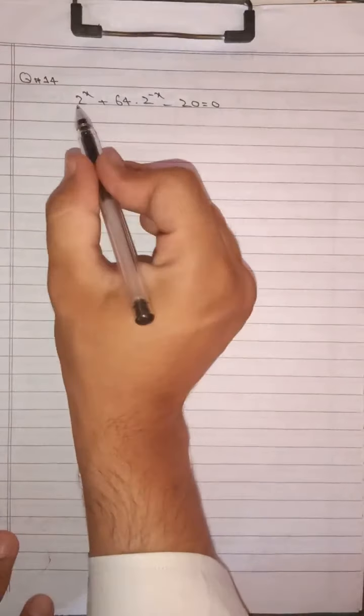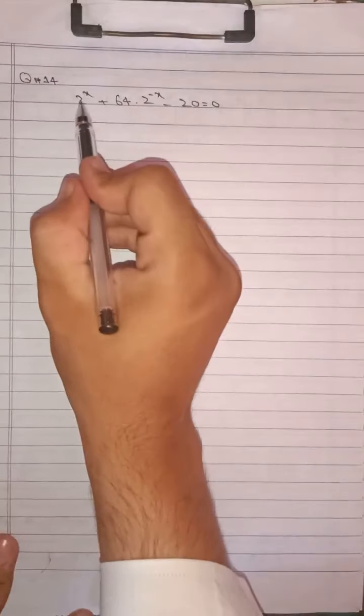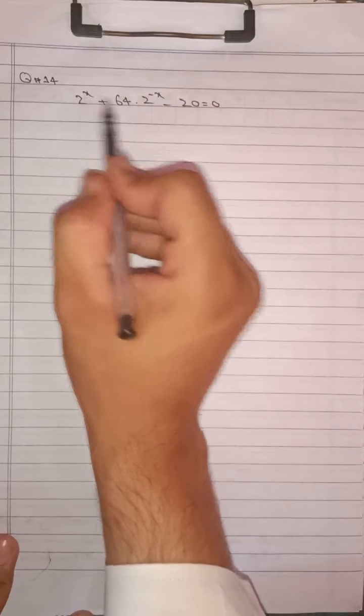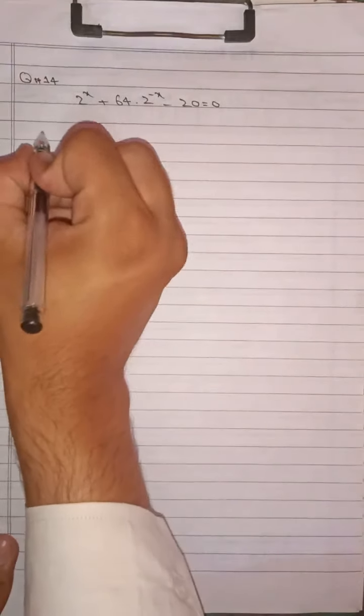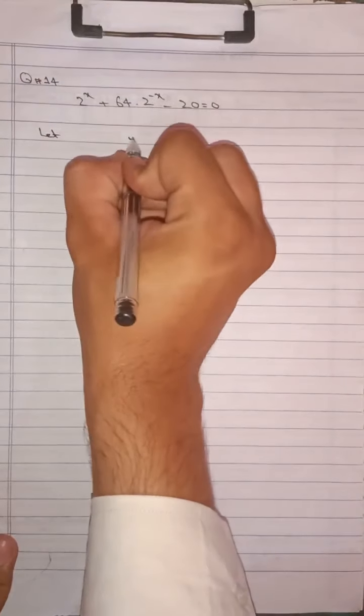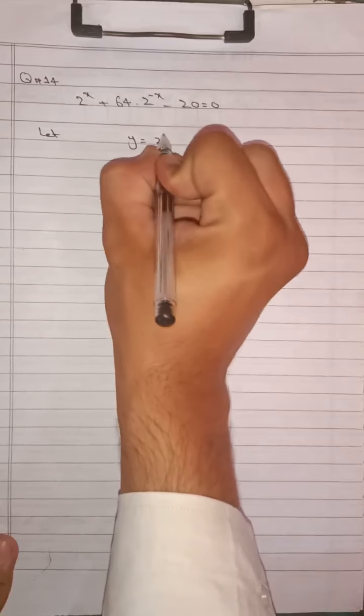Now the last part of our lesson today of exponential equation is 2 power x plus 64 into 2 power minus x minus 20 is equal to 0. Here you can see, if it is 2 power x, then it is 2 power minus x. It means the reciprocal of 2 power x. So we'll let y equal 2 power x now.